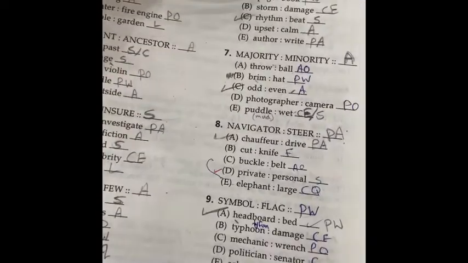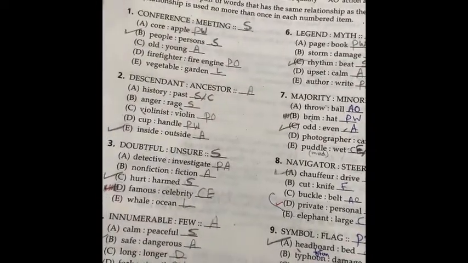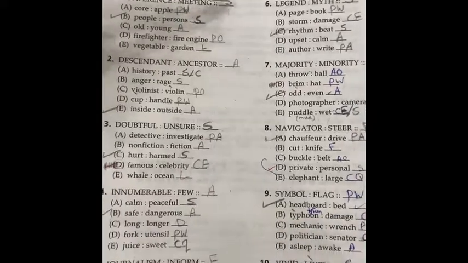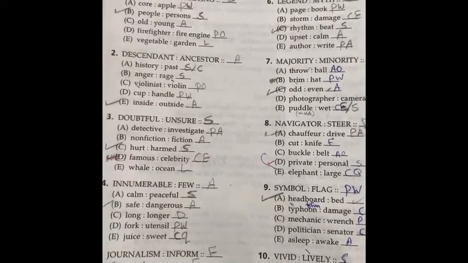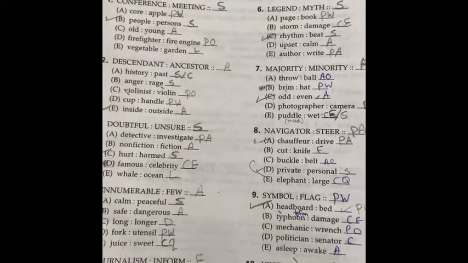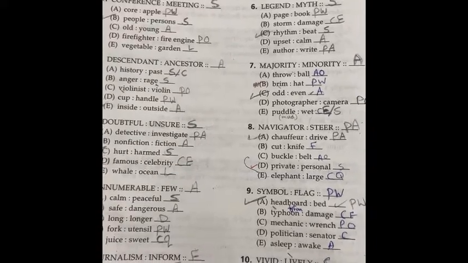And so on. I will capture the answers and you should study lesson number 1. If you have any question, text me, okay? And inshallah, I will explain it to you. Is it clear? Is everything clear?